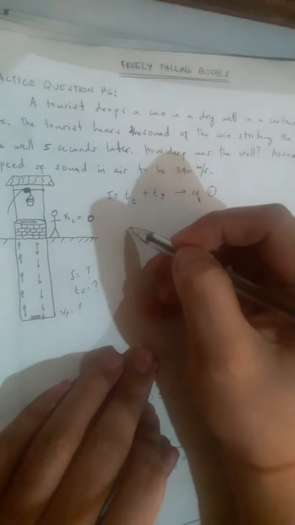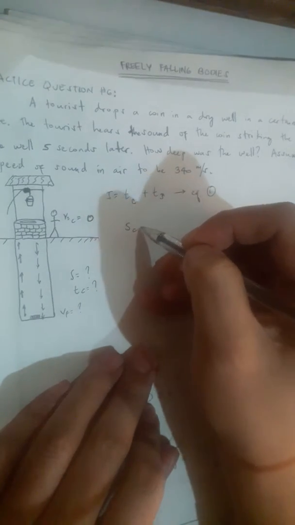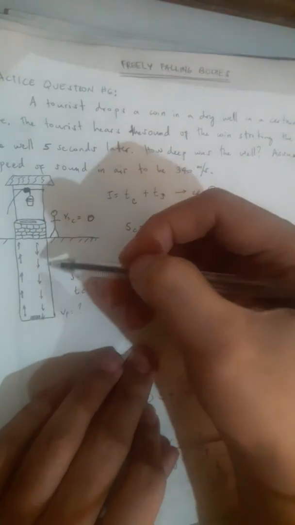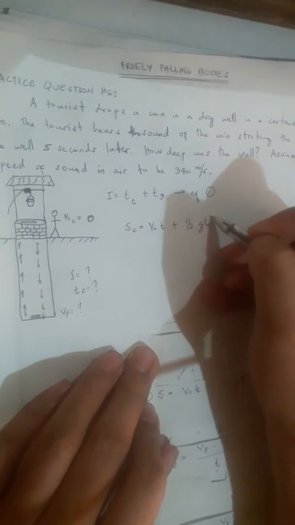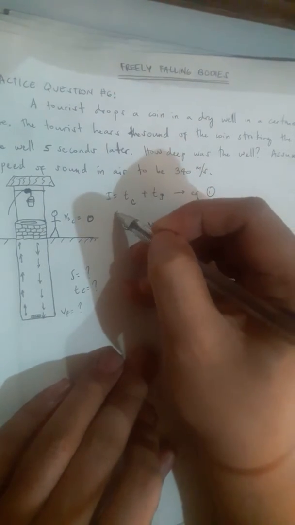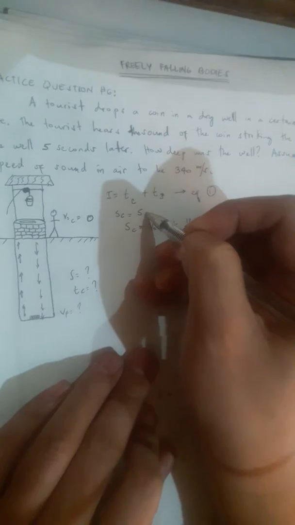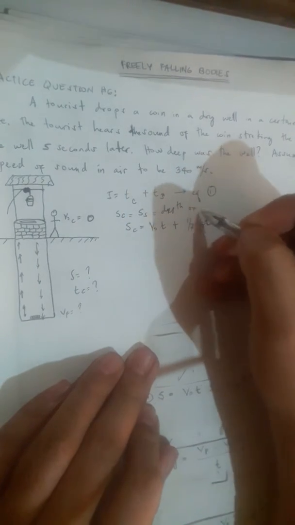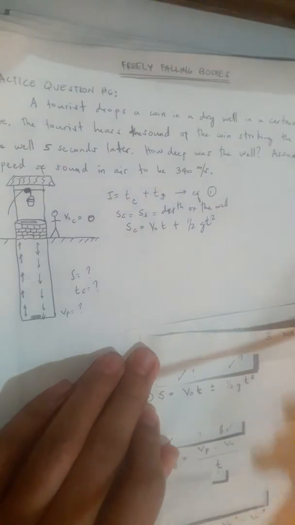gamitin na lang natin yung una. For the coin, the S of the coin equals V0t, okay, since pabagsak siya, pababa, it follows the law of gravity, so plus 1/2 gt squared. Okay. So, the S is nawawala. By the way, yung S ng coin is parehas din siya ng S ng sound, which is actually the depth of the well. Siya yung pinakalalim ng balon.